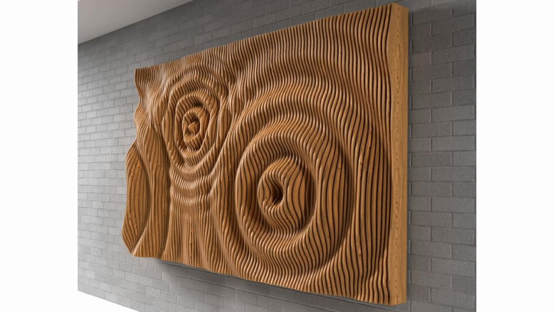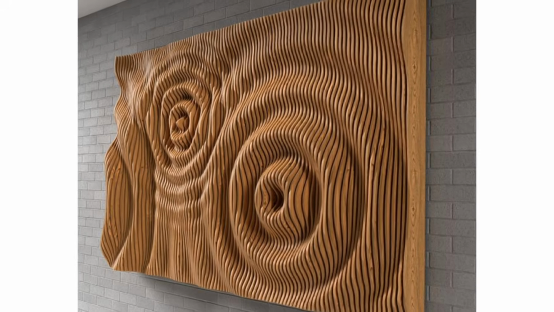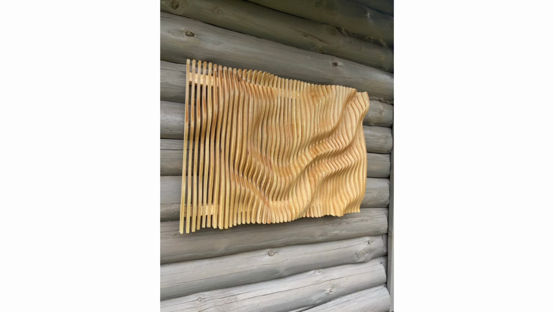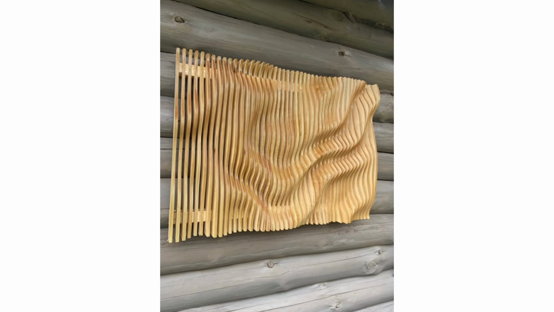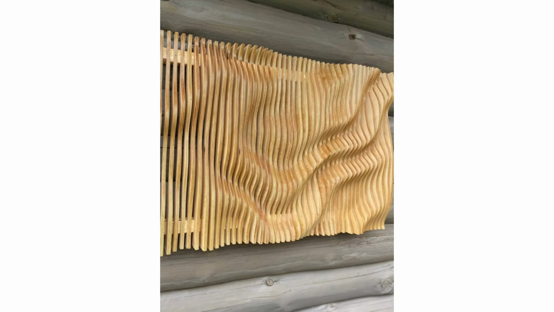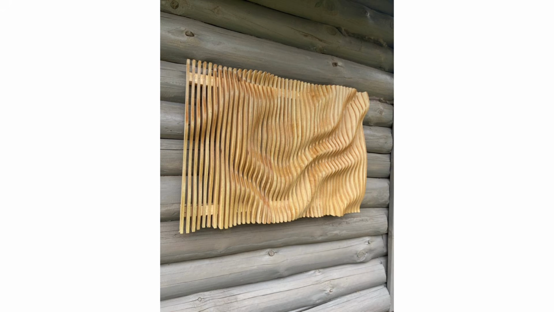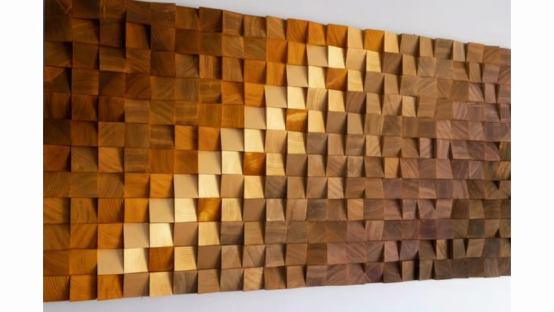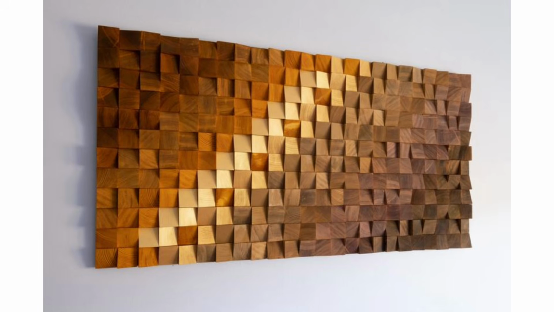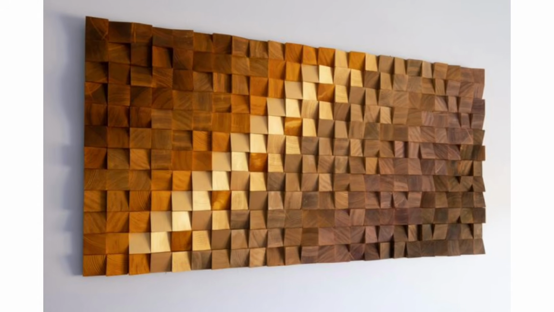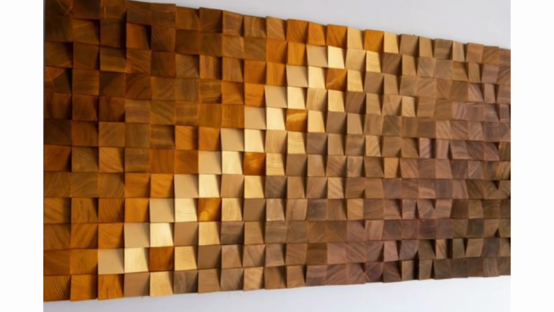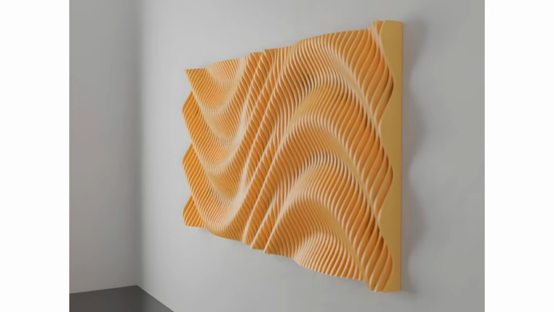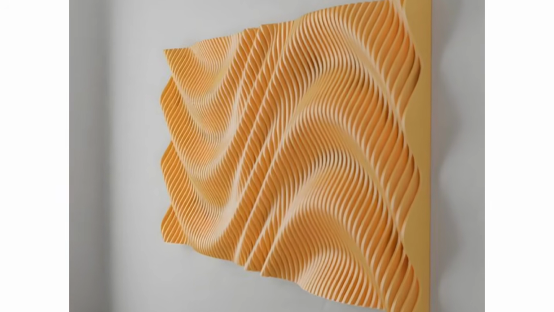The depth of texture. Flat walls provide no engagement for the eye. A parametric sculpture adds three-dimensional depth, breaking up the monotony of drywall and providing a tactile element that makes a space feel warmer and more complex. Architectural harmony. Because these pieces are designed using sophisticated geometry, they often align perfectly with modern architectural principles. They feel like a natural extension of the house itself, rather than an afterthought added to the wall.